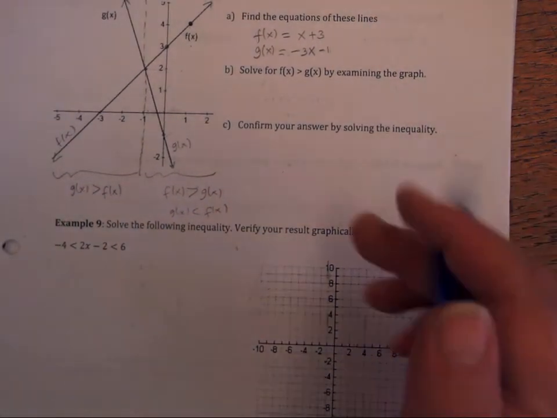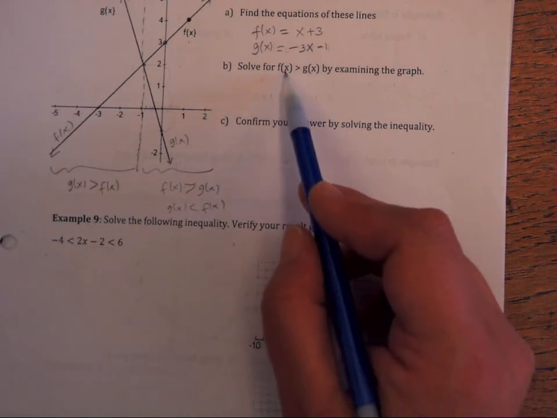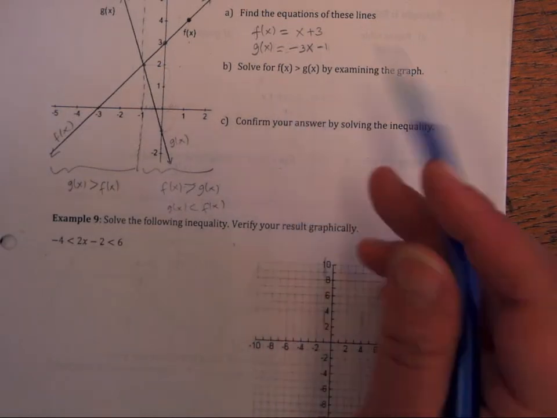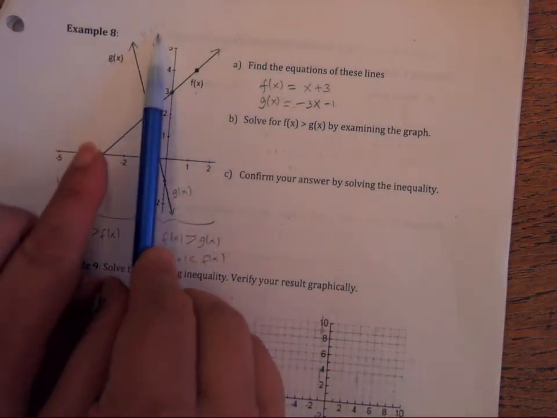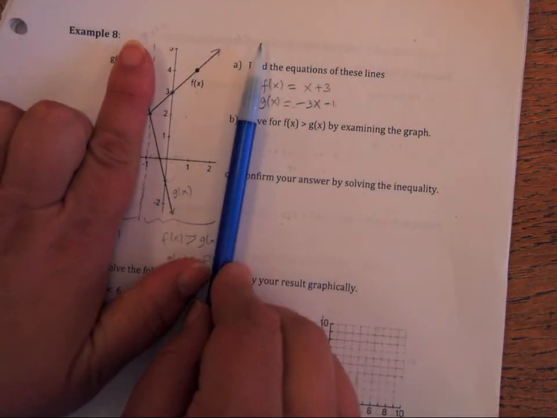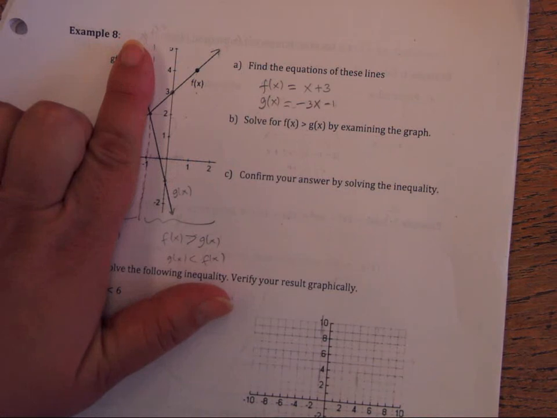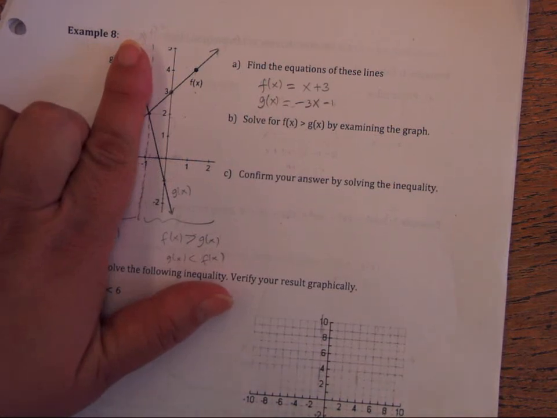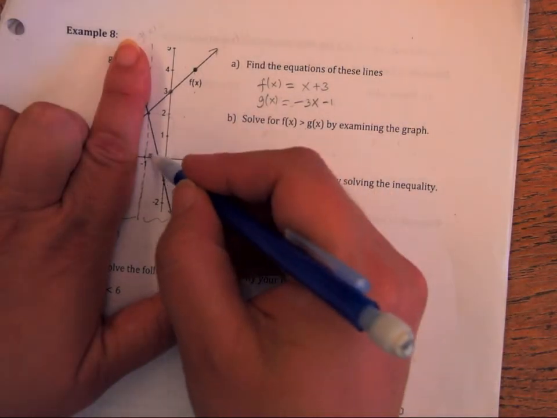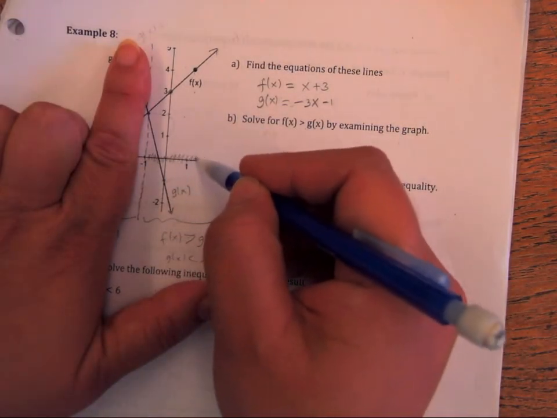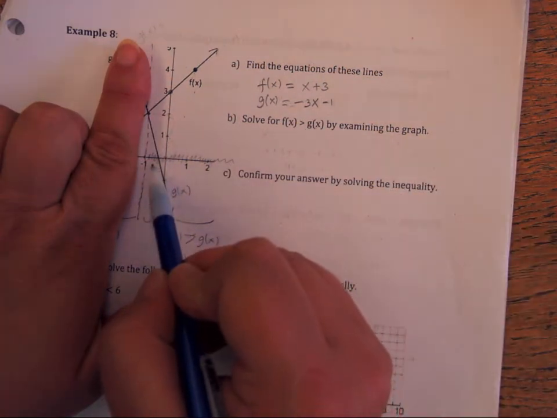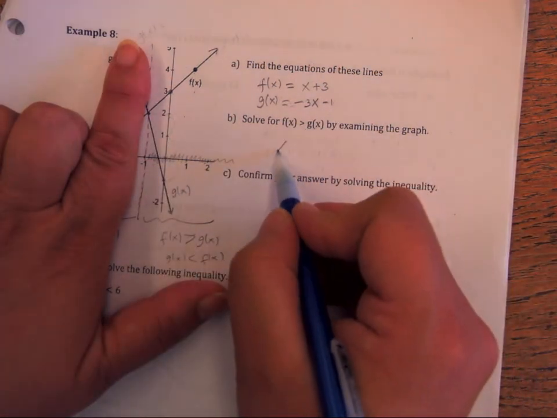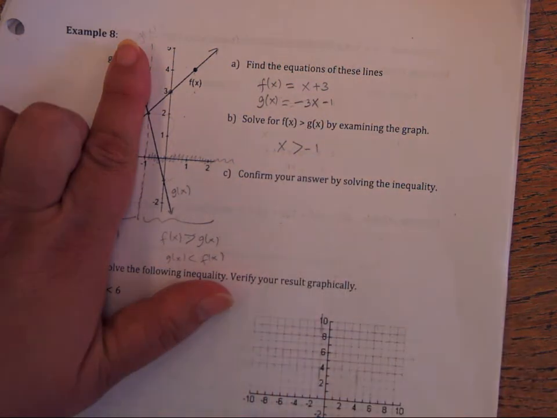Okay, what are we looking for? We are looking for where f of x greater than g of x. So f of x greater than g of x on the right side of this vertical line. So how can we write the solution? Again, we are looking at the x values when you are writing the solution. Only the x values, okay? So now all these x values we need. So greater than -1. So x greater than -1.